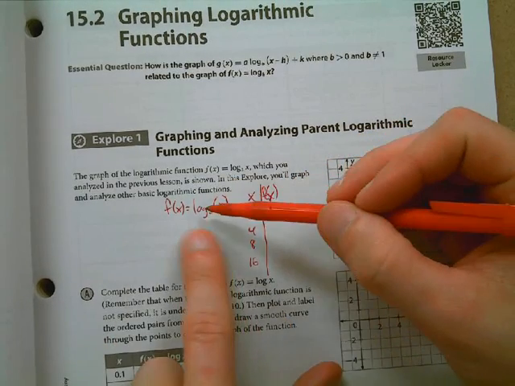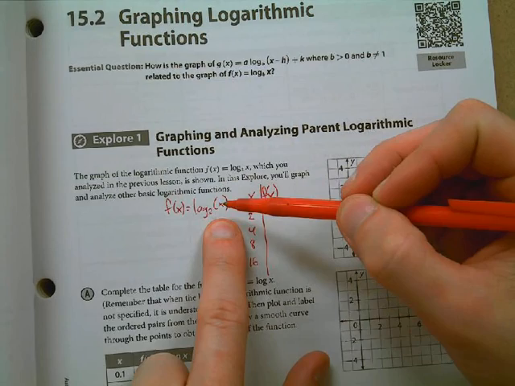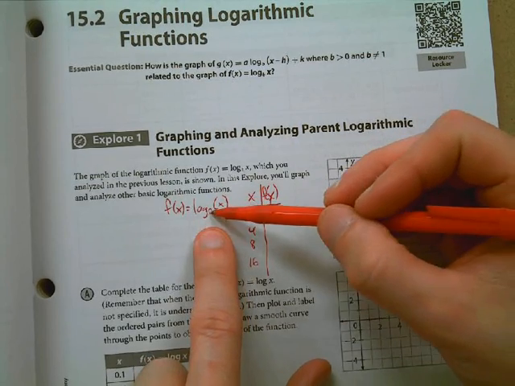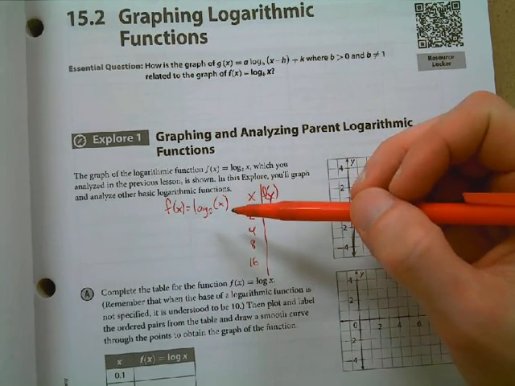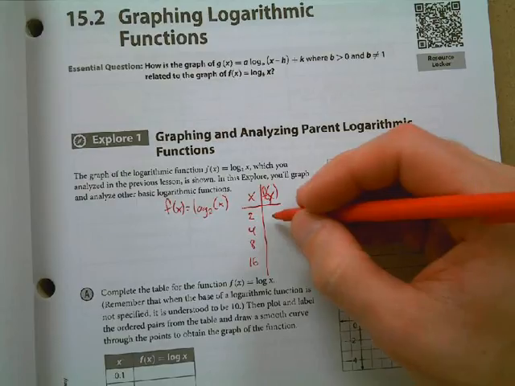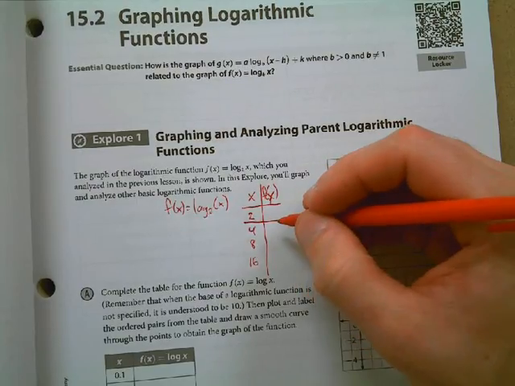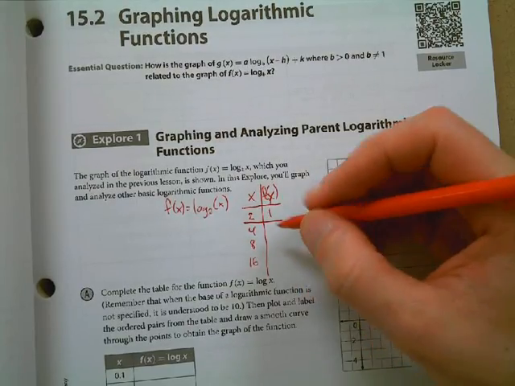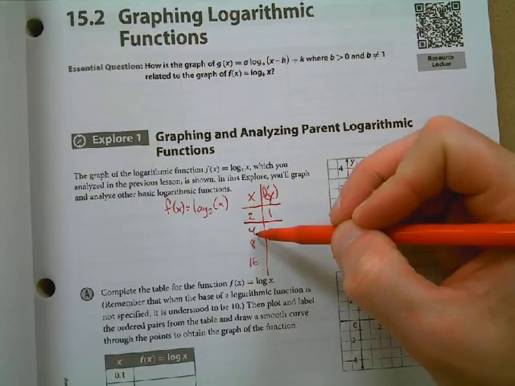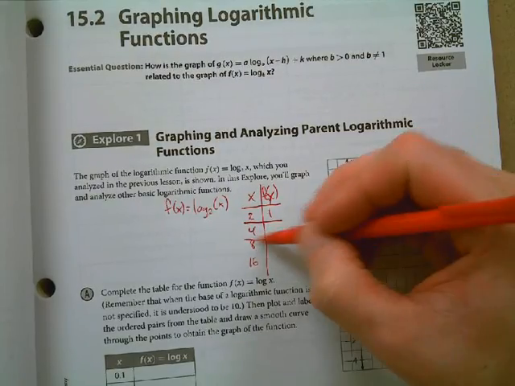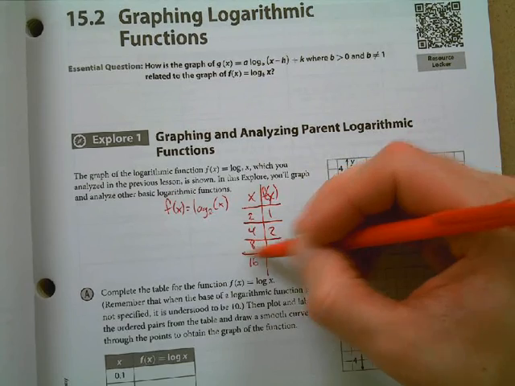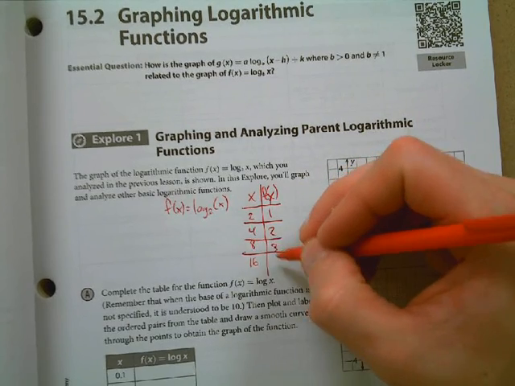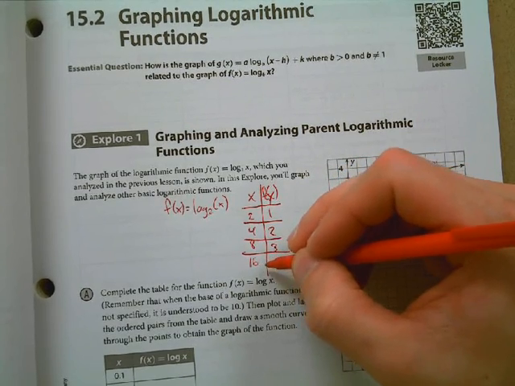Log base 2 of 2, remember, is like asking 2 to what power gives us 2? So what would that be? 1, right. Or log base 2 of 4: 2 to what power gives us 4? 2, right. And then log base 2 of 8 is 3, because 2 to the third is 8. Log base 2 of 16 is going to be 4.